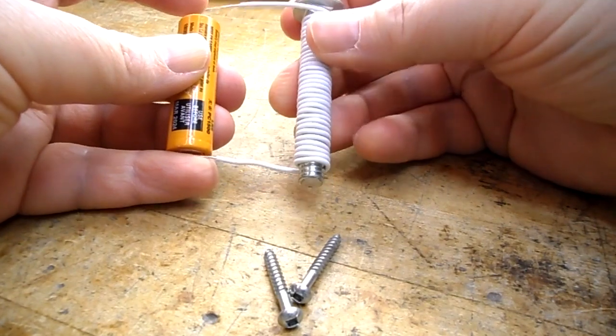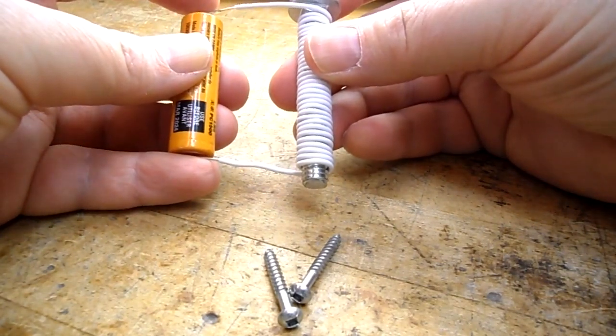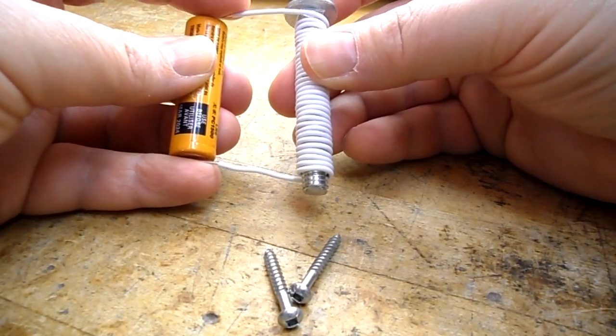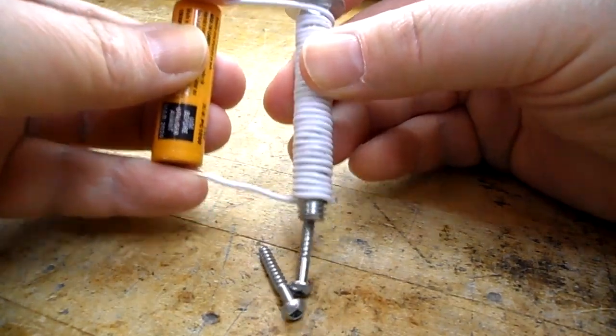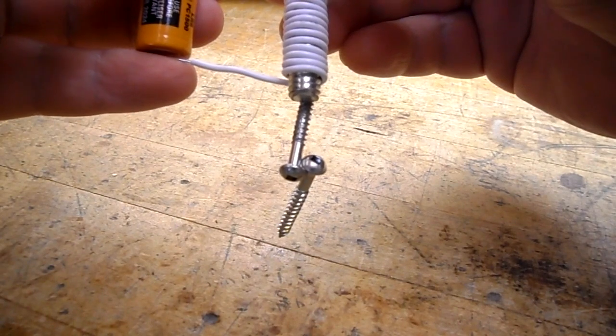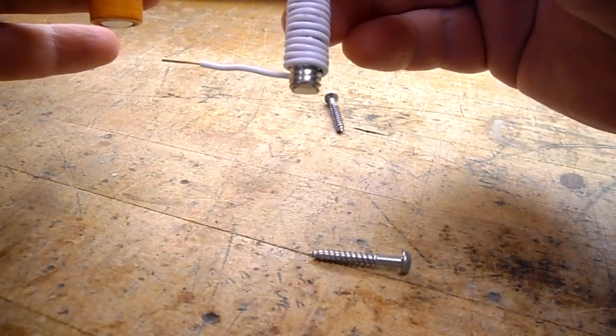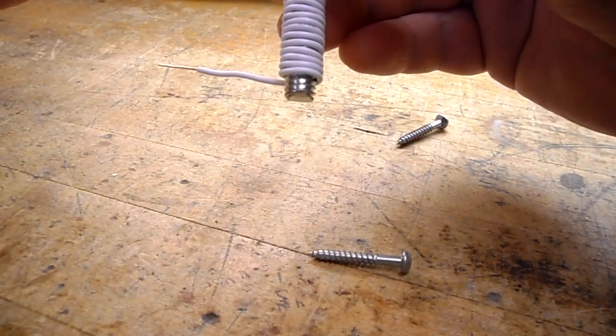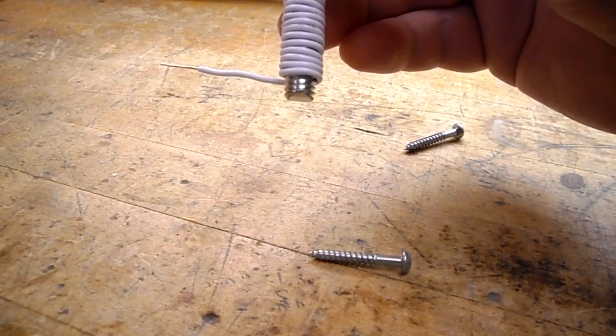I just wanted to show you that when you hook up a battery to an inductor, it becomes an electromagnet, and it can pick up things that are metal. If you de-energize the coil, it becomes demagnetized and it'll drop your metal items.